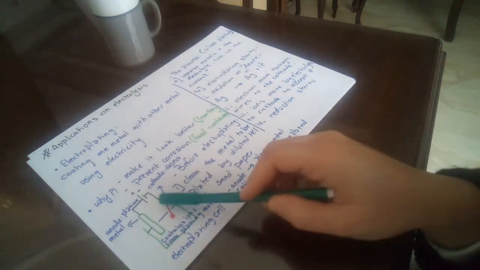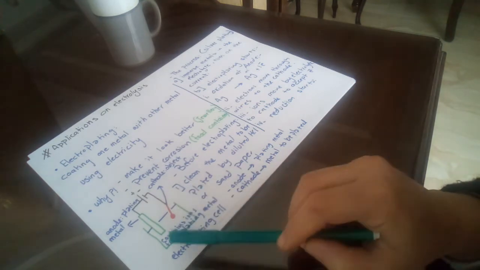Okay, what will happen on the cathode? Red cat. On the cathode, I will have reduction.